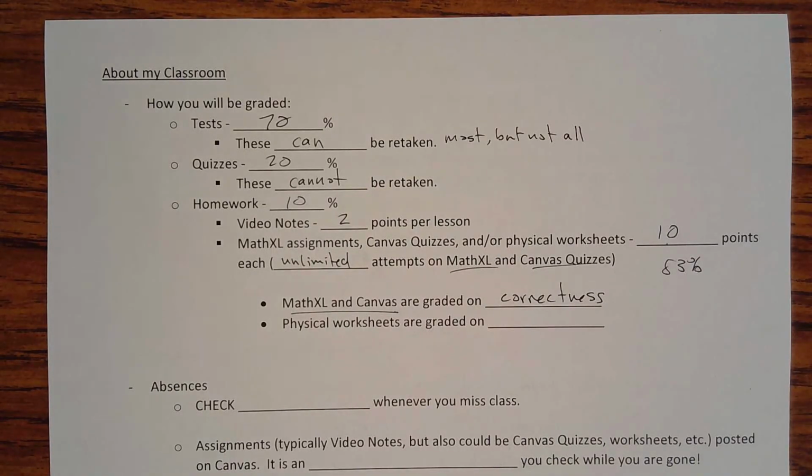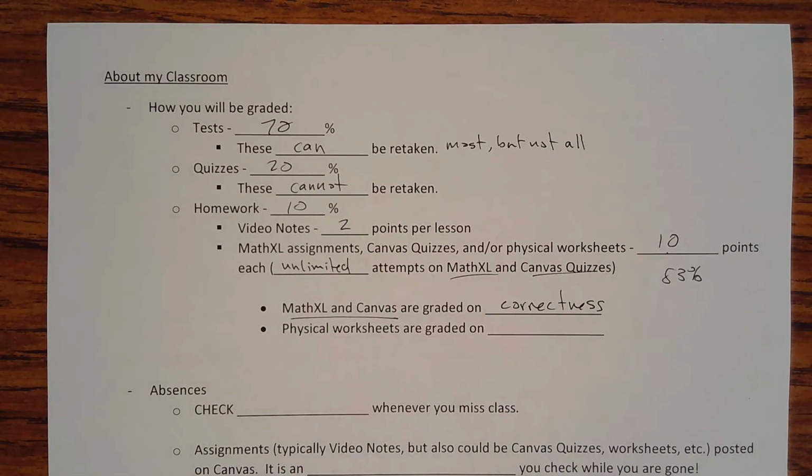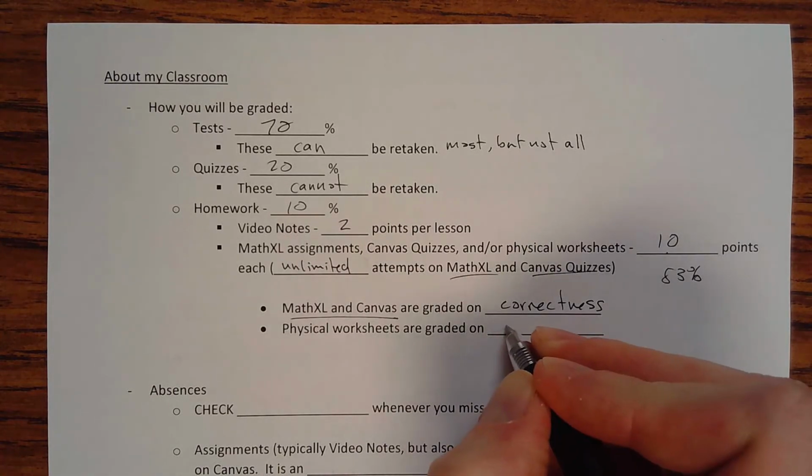Now, the physical worksheets, it's your job to grade them as you go. We don't do a lot of physical worksheets, but every now and then I'll add in a quick review physical worksheet, an actual worksheet you have to write on. It's not on the computer. Those are going to be graded on completeness.